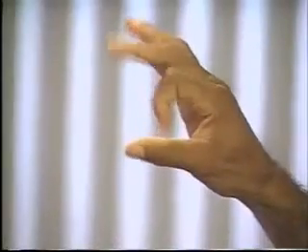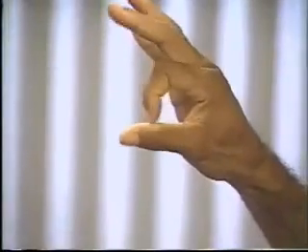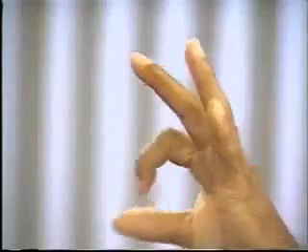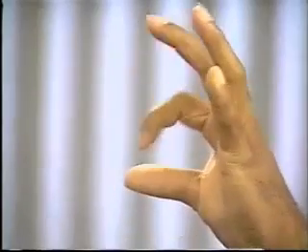Now ask the patient to tap the distal joint of his thumb with the tip of his index finger as rapidly as possible. Using your right hand, I'd like you to do this. And the other hand? Again, observe the movement's speed, rhythm, and smoothness.